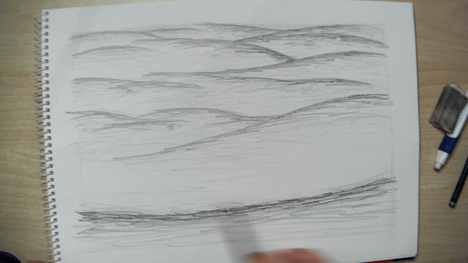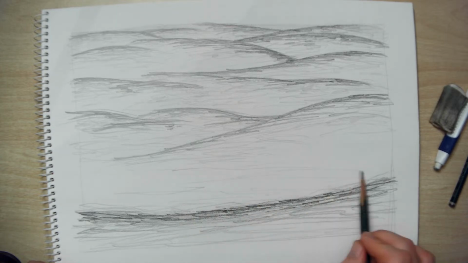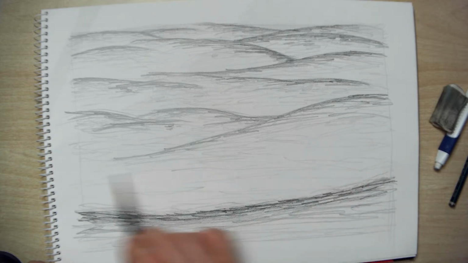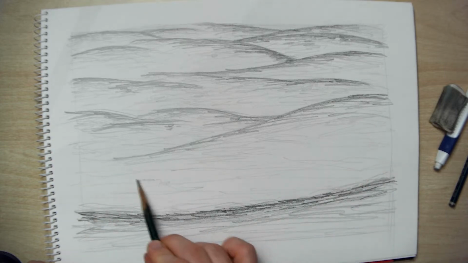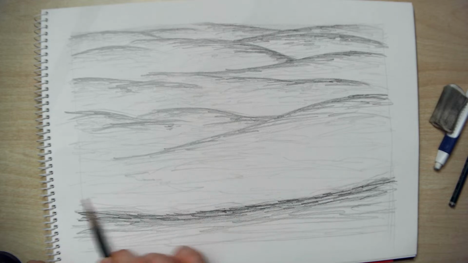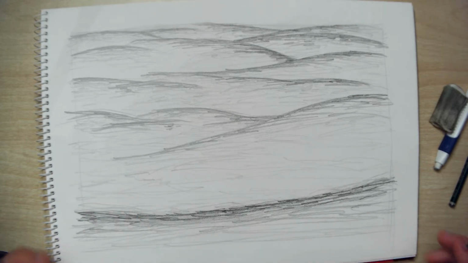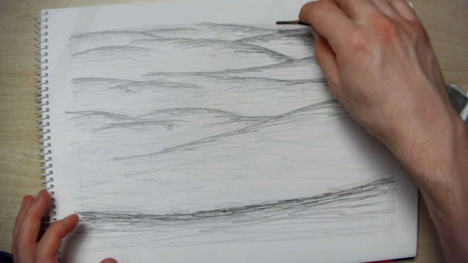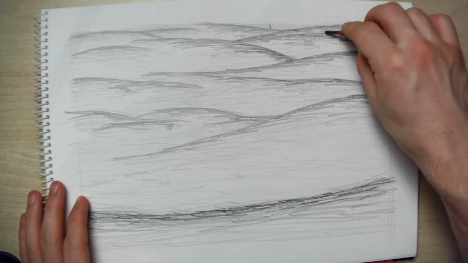Now, I don't know how I'm going to fill this entire area. Maybe just with some random lines. Yeah, that should do it for now. Now I'm imagining we are standing in a forest.